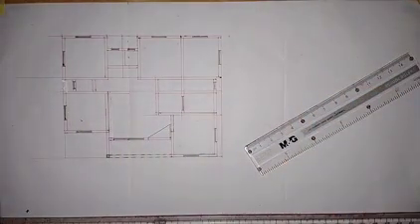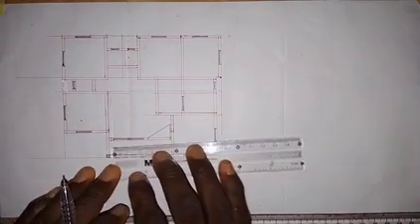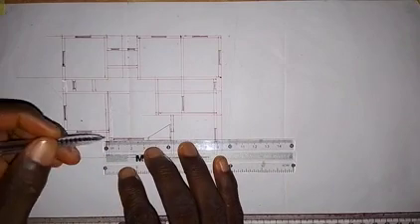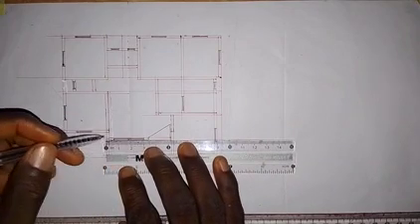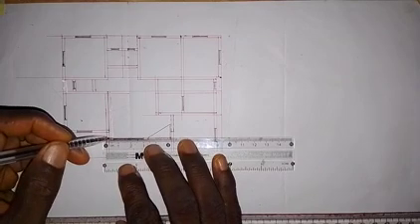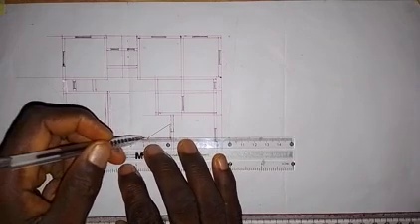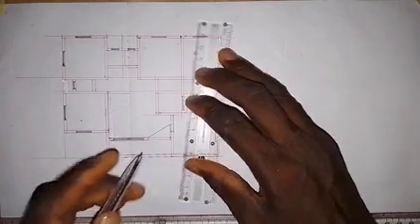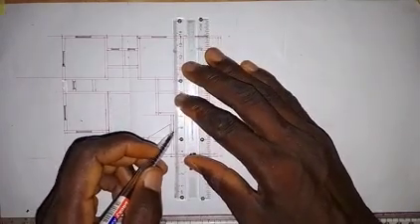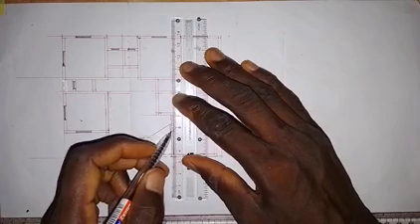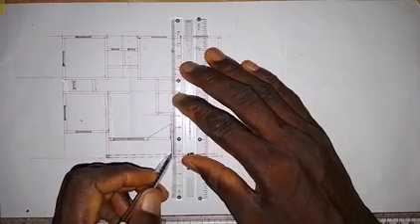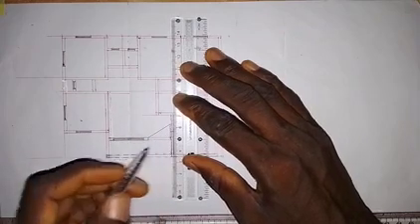Alright, so that is the door. So we have fixed that. Then this line, I'm going to make a thick line, and I'll also make this line a thick line, and here also I'll make this line a thick line from here to here, and this line also I will make a thick line from here to here. Alright, so we have this.